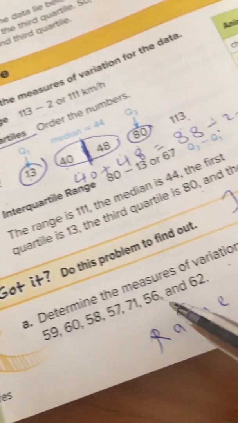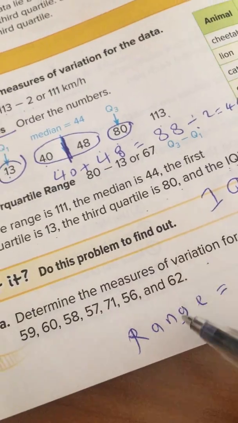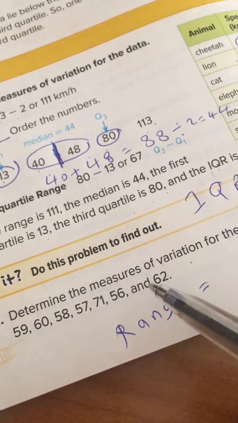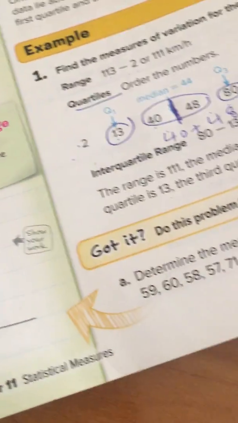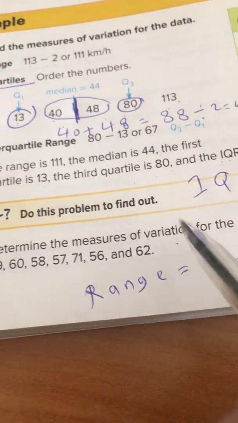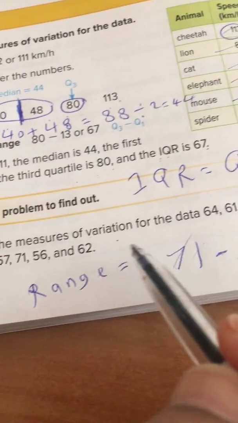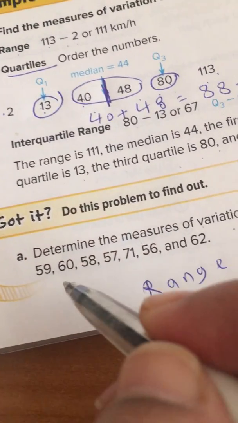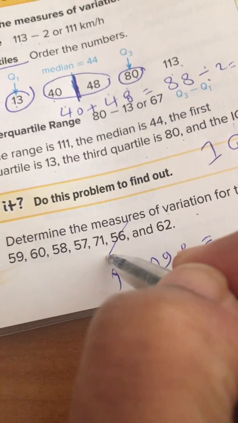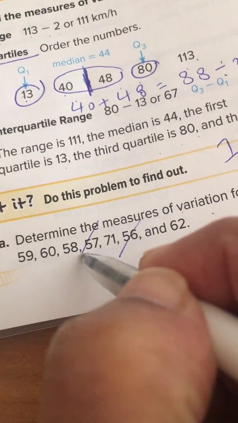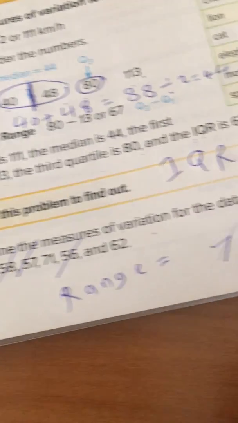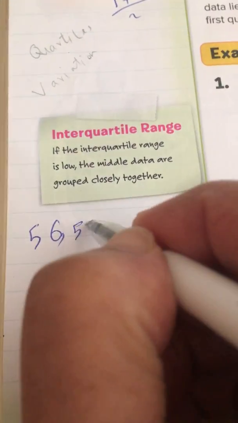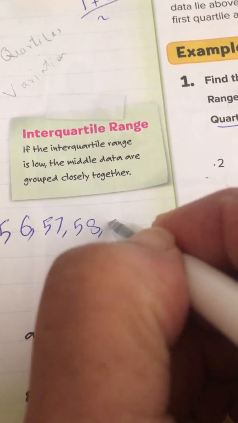Okay. To find the measures of variation, order the numbers from smallest to biggest. Okay, I will order now. The smallest number is 56. I will write here 56. Okay, what is the number greater than 56? I have 57, 58, 59.